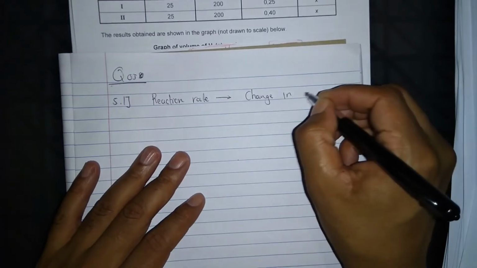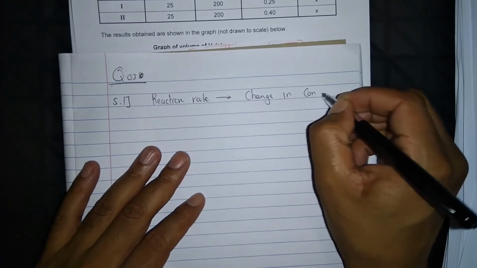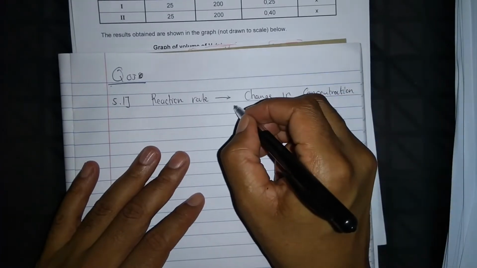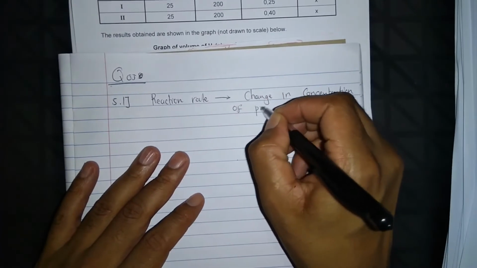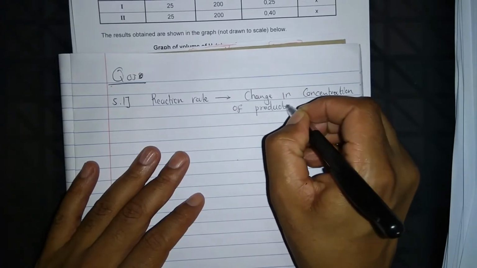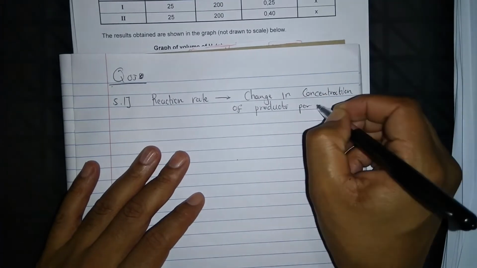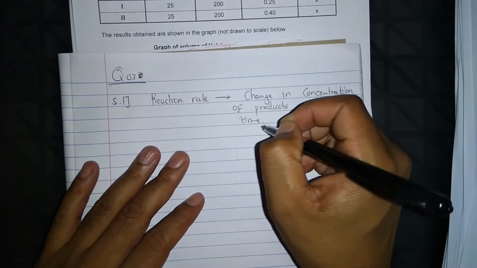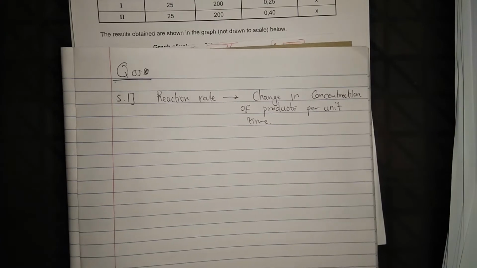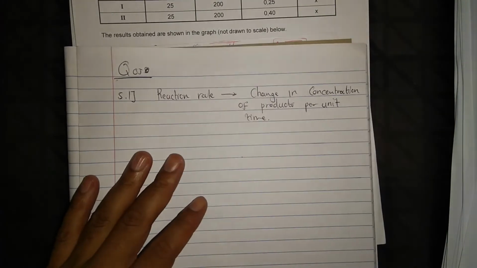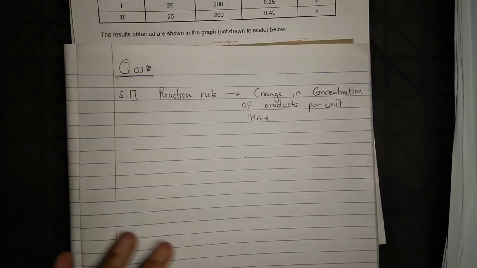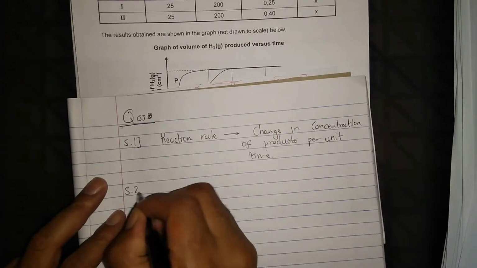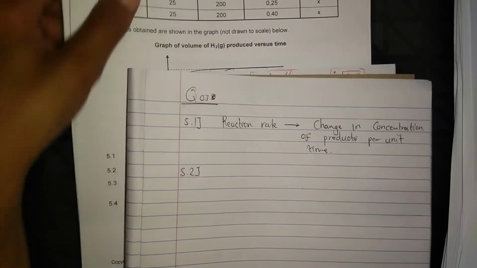So it is the change in concentration of products per unit time, or the rate of change in concentration of our products, or the rate of change of our reactants. So that's 5.1 for us.